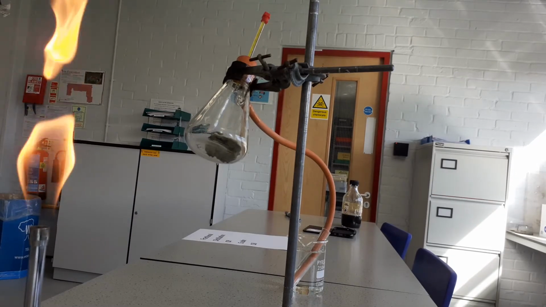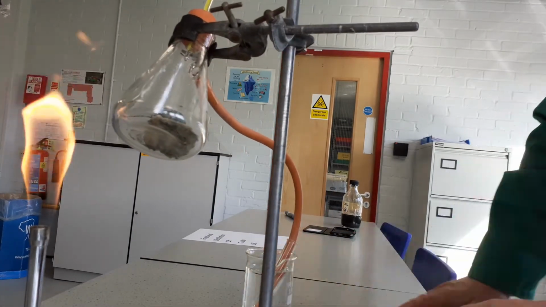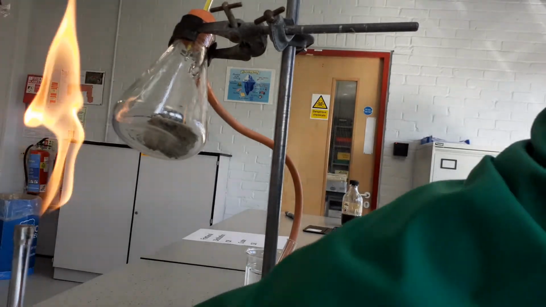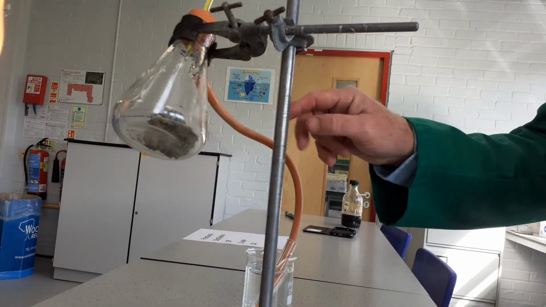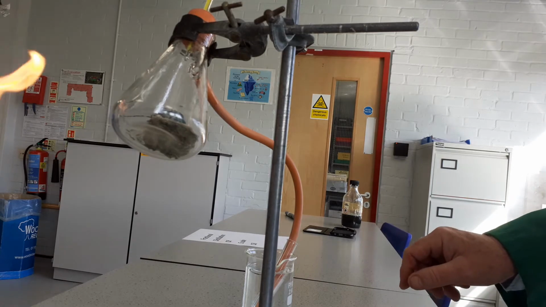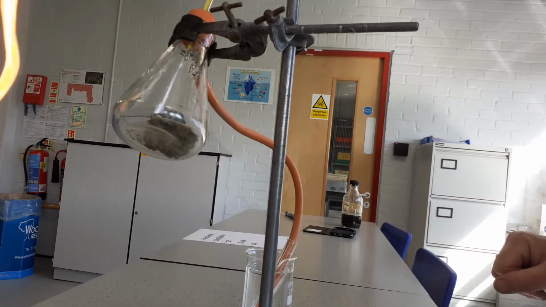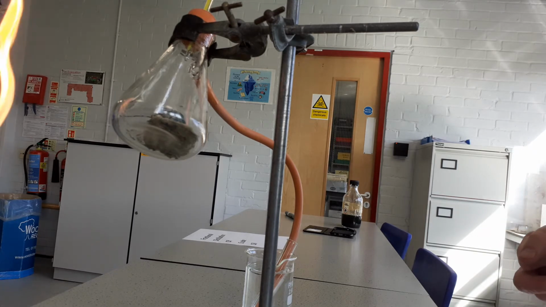Now, this is the equipment we're going to use. We're going to use a flask which has got mineral wool in, which has been soaked in the crude oil. It's a sidearm flask with this delivery tube which will come down and into the beaker of water, which will condense the various different fractions. For each fraction we use a different boiling point.